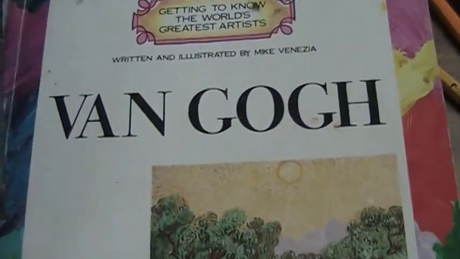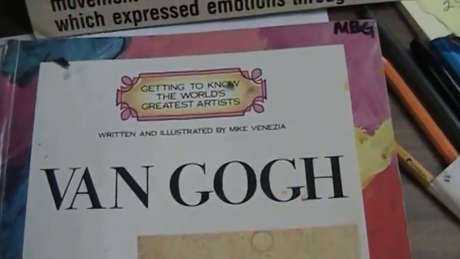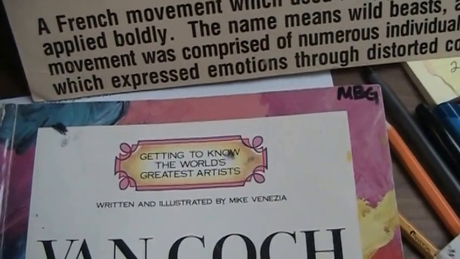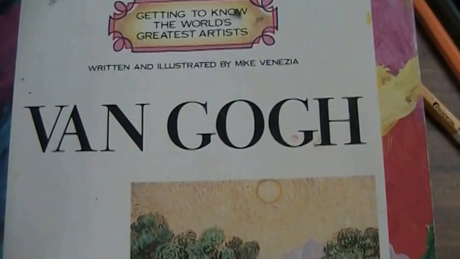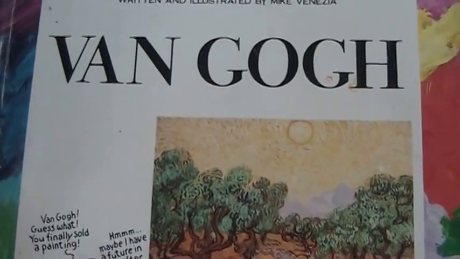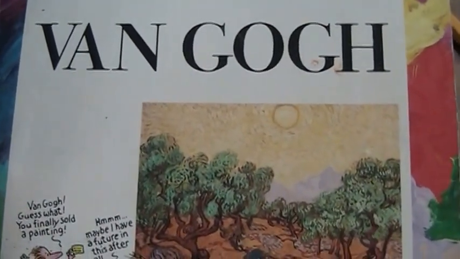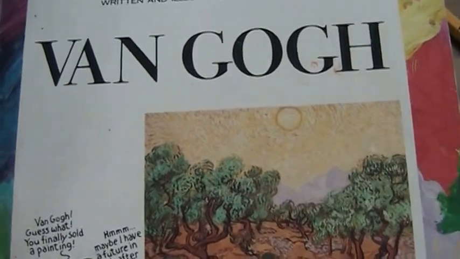And we have lots of little books like Van Gogh by this particular author, written and illustrated by Mike Venezia. And he's great. It's quick, it's easy to read. And I have lots and lots of posters and other materials that I'm sharing with you in class.